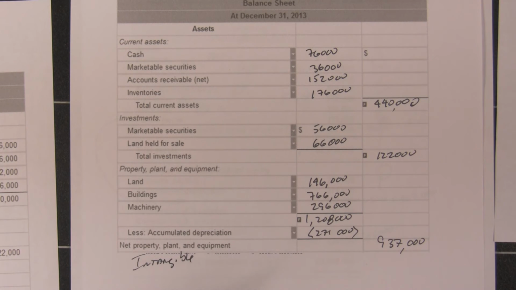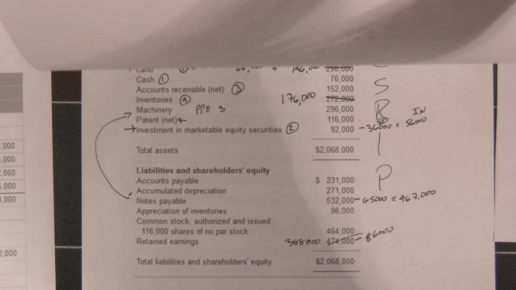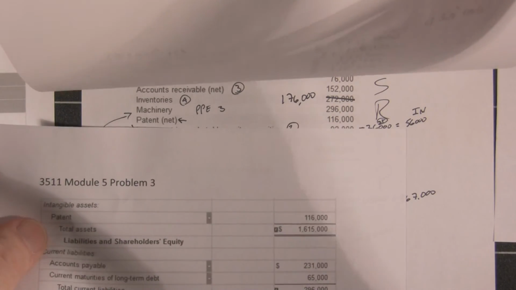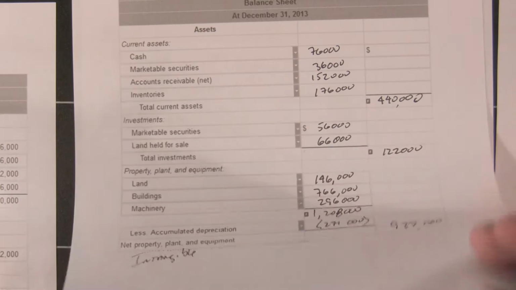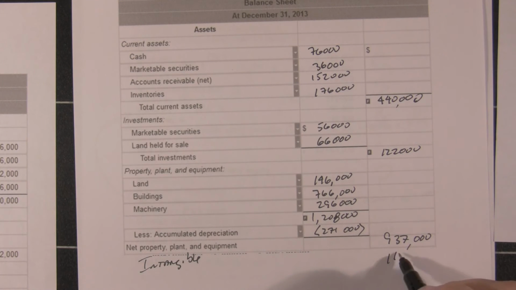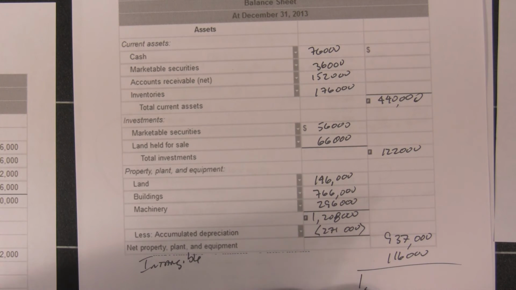And the patent is 116,000, and again, that's just grabbing that number off the sheet, 116, it's right there, okay? So our total assets is 1,615,000. That's our total assets.